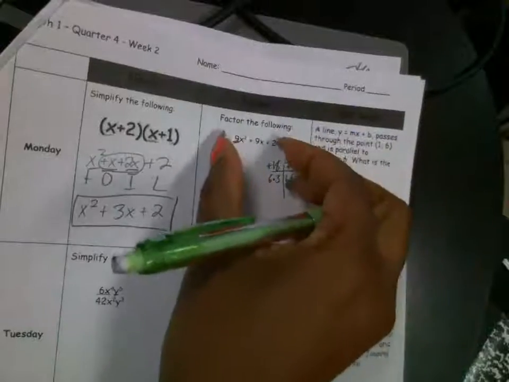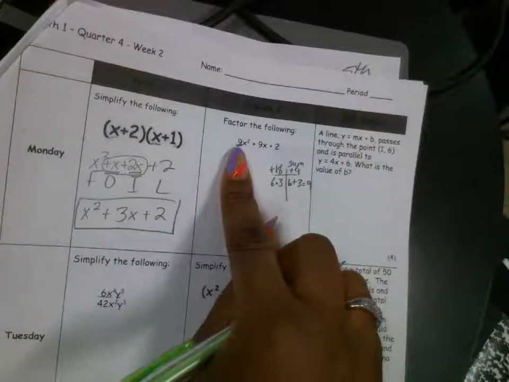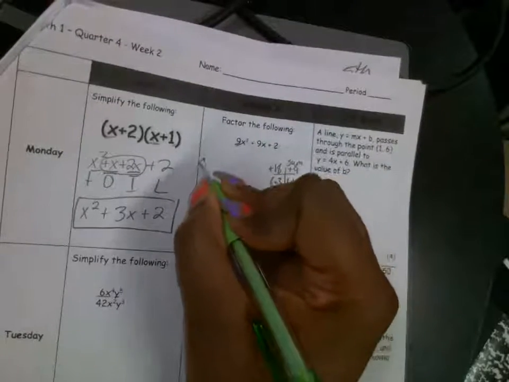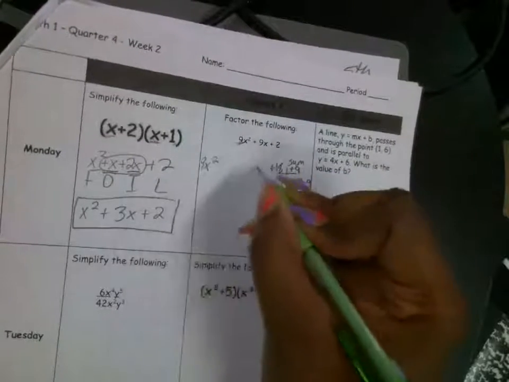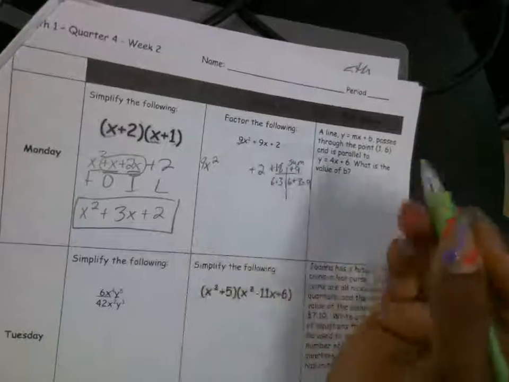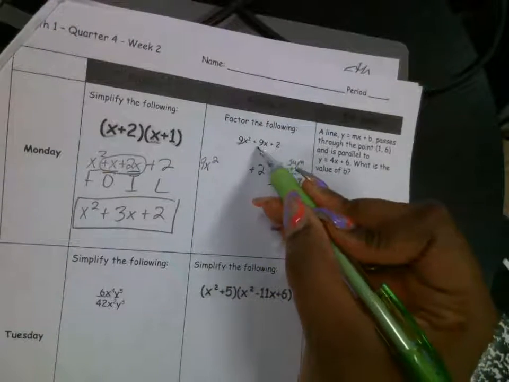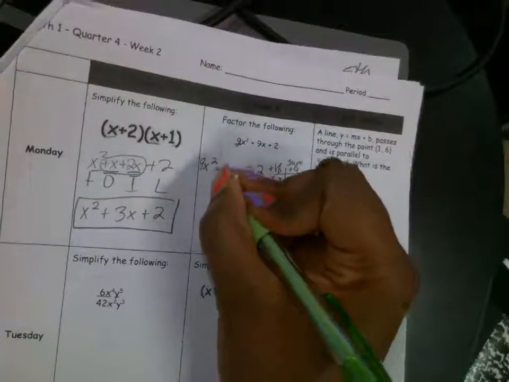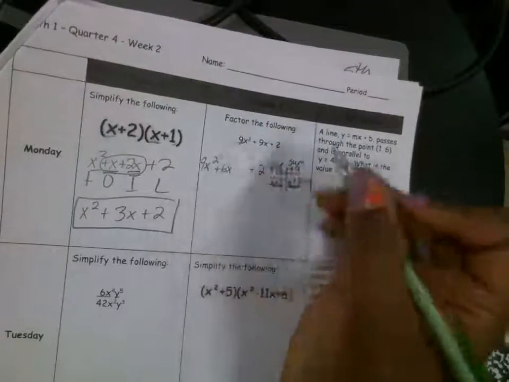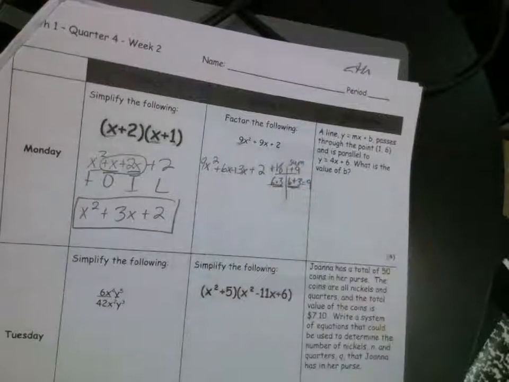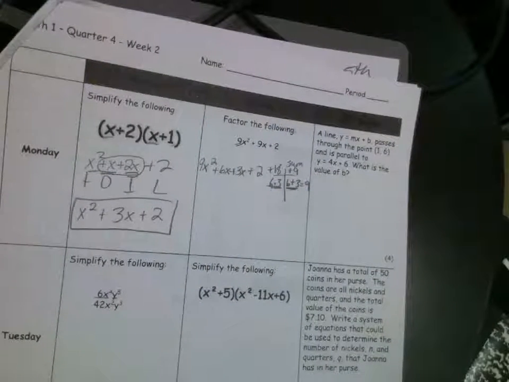So for a problem like this, when there's a number here other than 1, you're going to bring down the two numbers on the end. That's 9x squared, and 2 is on the end, plus 2. These are the two numbers that we're going to use in the middle. To get a positive 9x, you have to have plus 6x plus 3x. When I add this together, it gives me 9x. So now I have 4 terms, and I'm going to factor by grouping.